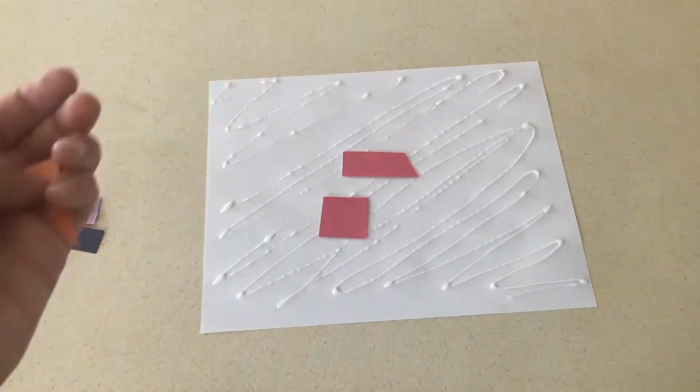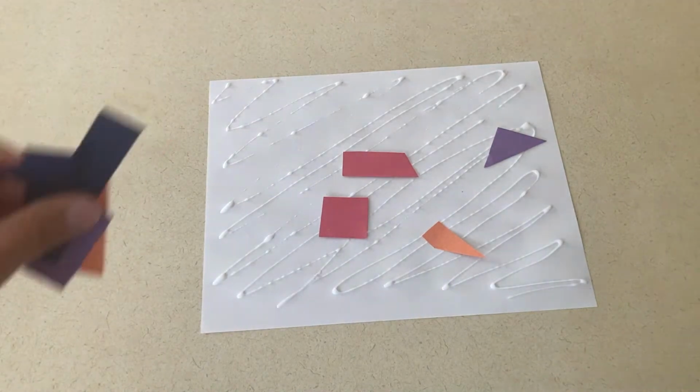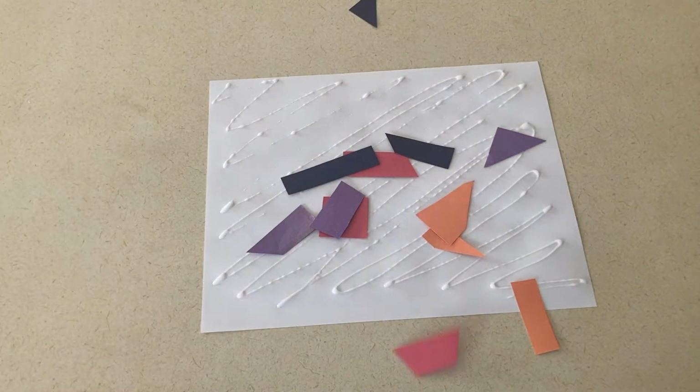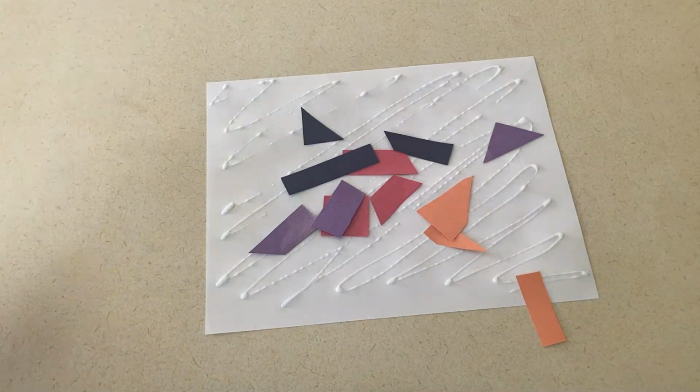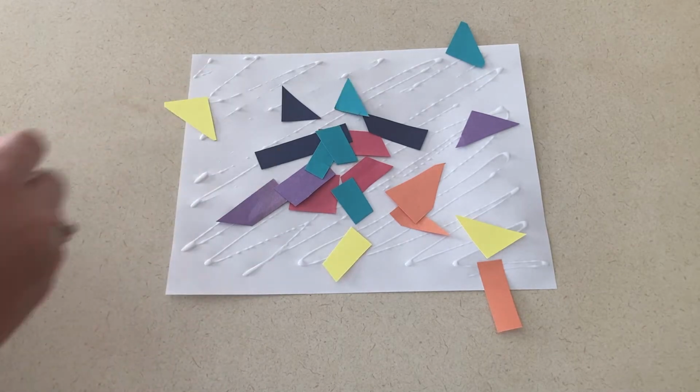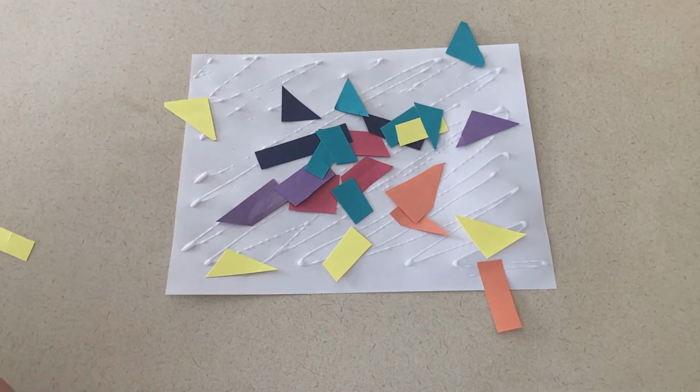The next art project is a drop picture. For this, you're going to put glue all over a sheet of paper and then give the children lots of different shapes of construction paper. They're going to stand over the picture and drop the pieces of construction paper onto the picture and leave them where they fall. This is fun because you never know how it's going to turn out.